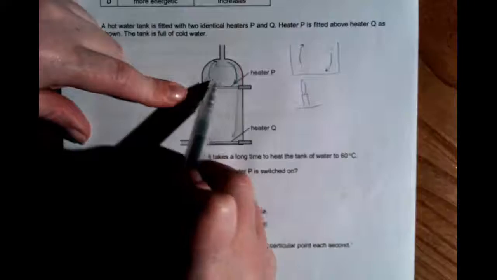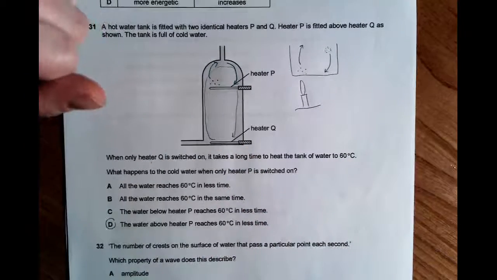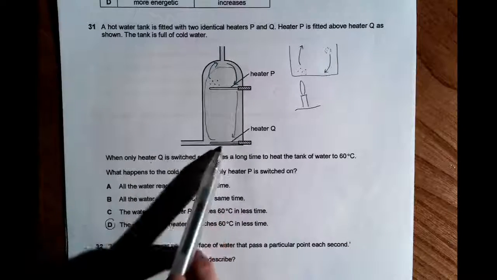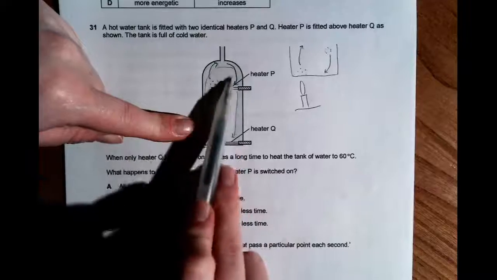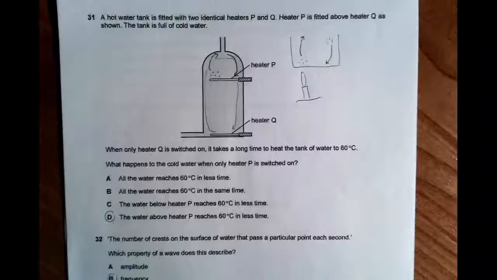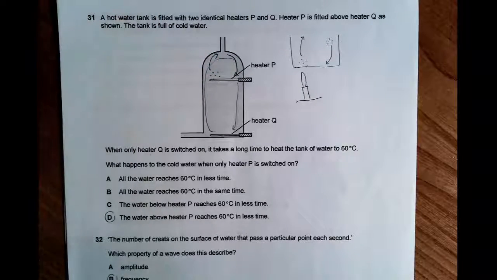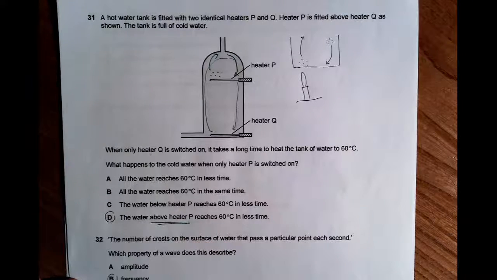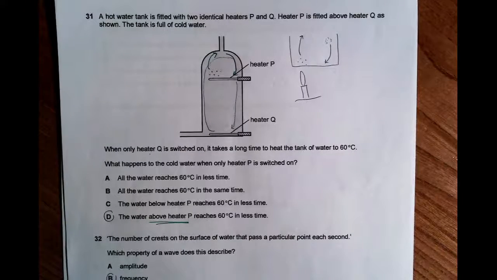And so what happens is the water at the top all starts to heat up, but the heater doesn't have a big effect on the temperature of the water below, because the convection current will cause the heat to rise, not to sink. So we've got all of that energy now being directed at a much smaller amount of water above, and so the water above heater P will now reach that 60 degrees in a much shorter time, because that same amount of energy is being used to heat up much less water.